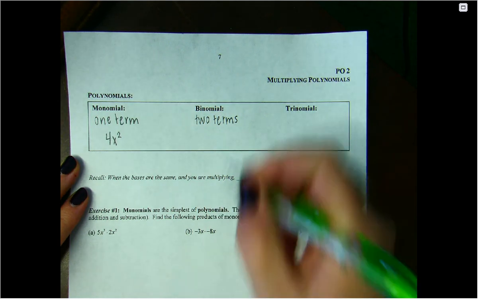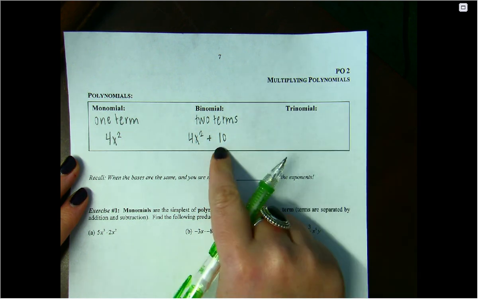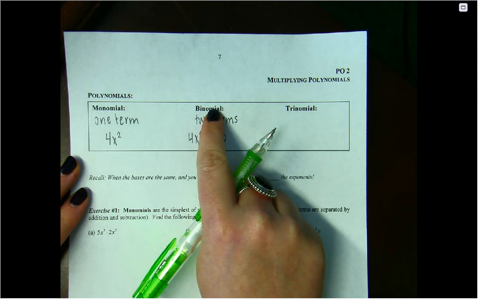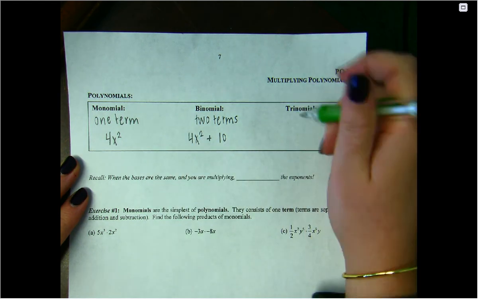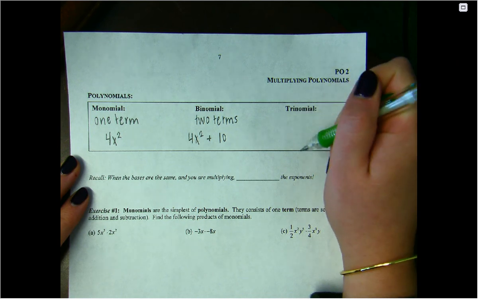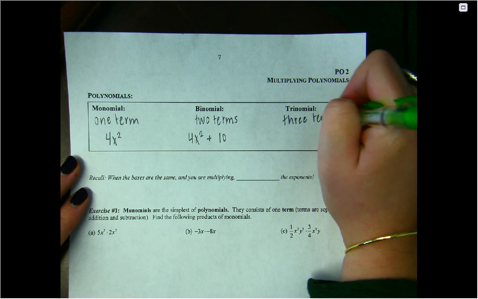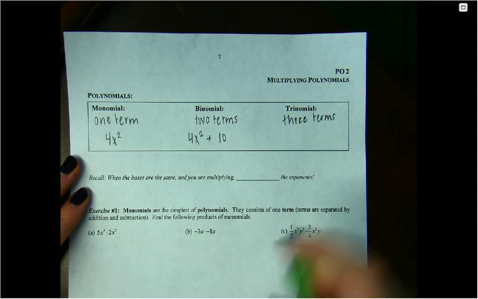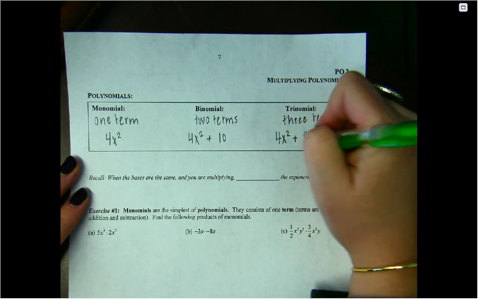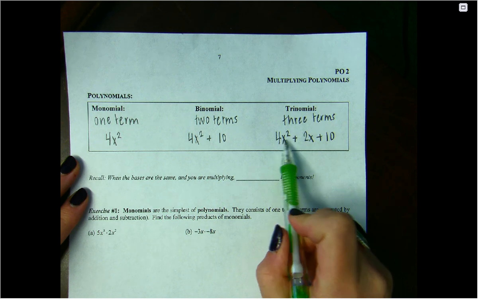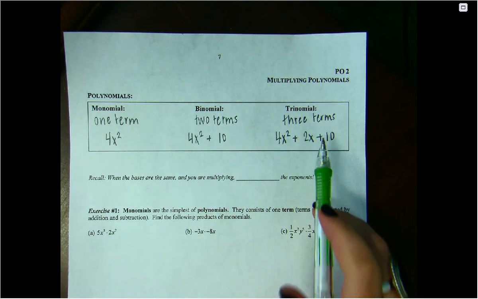Okay, and what does that look like? Well, it's a term added or subtracted to another one. So when you have a binomial, you're going to have one operation between the two terms. And what do you think a trinomial is? Well, tricycle, three-wheeled bicycle, trinomial is three terms. Three terms separated by an operation. So we could have something like 4x squared plus 2x plus 10. Notice I have three terms separated by some operations. Now these could be addition, subtraction, whatever.